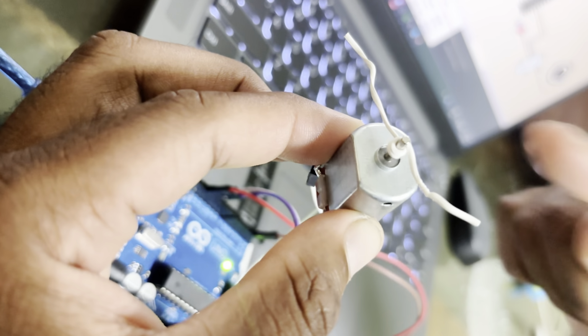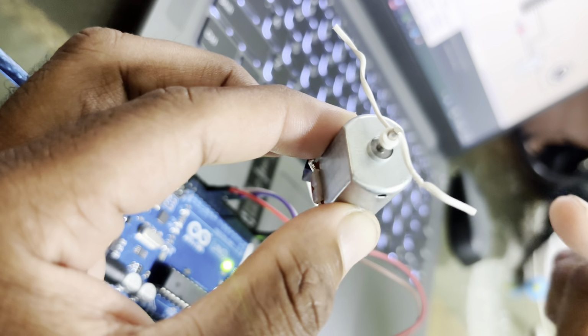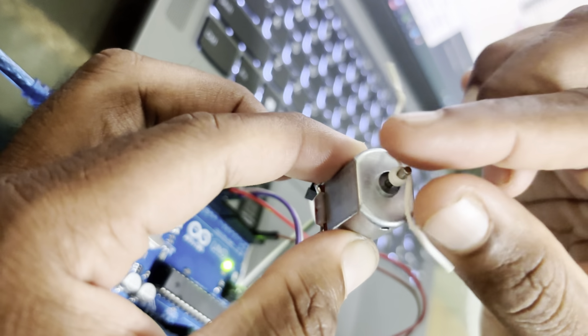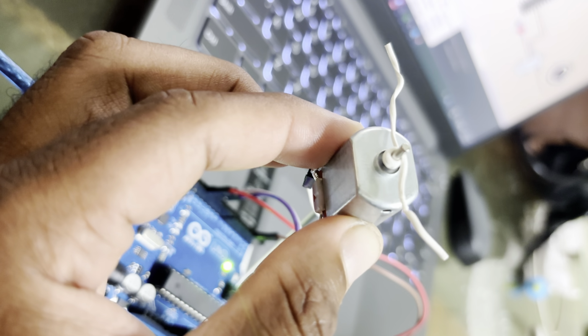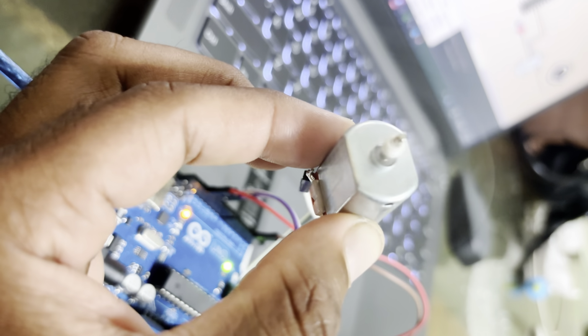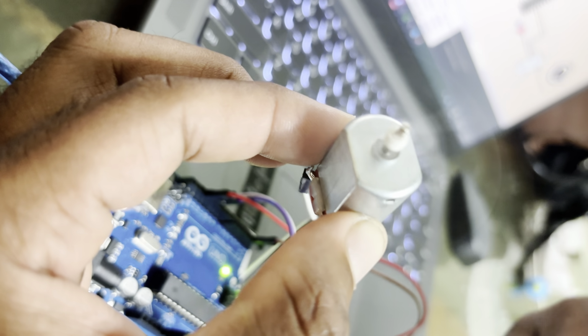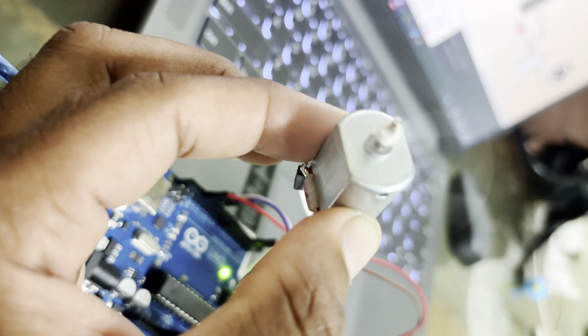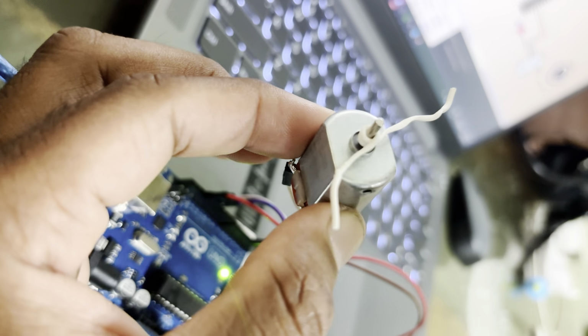First clockwise direction, then stops, then anti-clockwise direction, then stops. Loop once executed. Again I am giving push button to the 5 volt. Now it is clockwise direction, then again it will be anti-clockwise direction, then it will stop. Now it is stopping. Now the condition doesn't match.